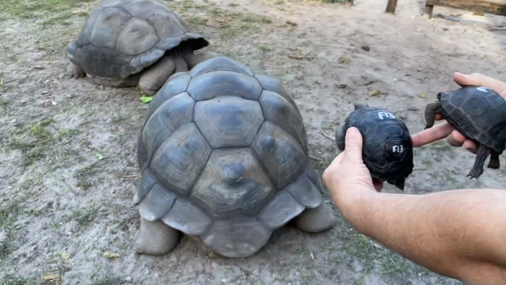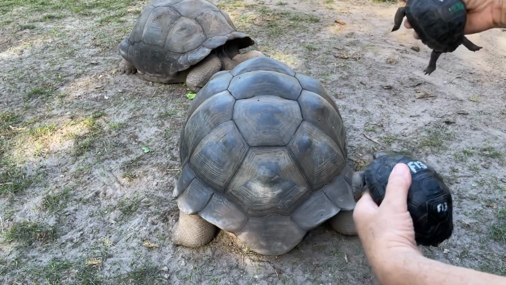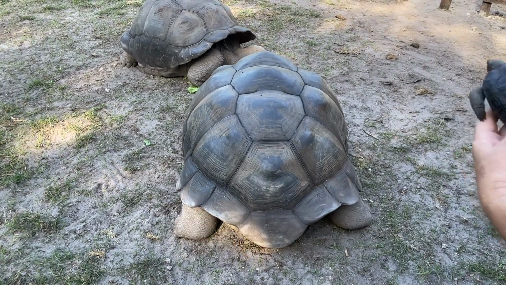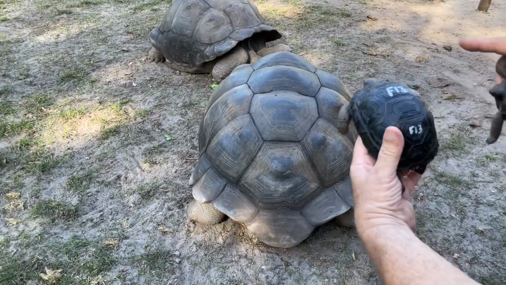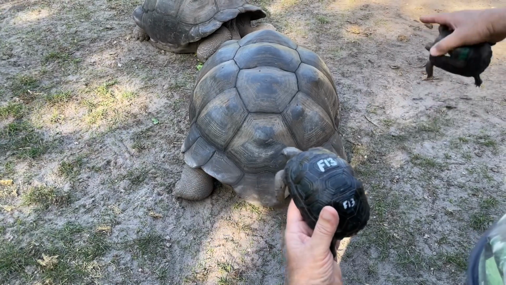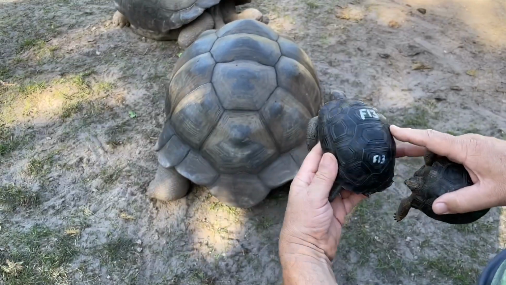You can see that in the background. See, Tank is very wide, and he's not that high. He does have a little bit of that lumpy pyramid. That's not what I'm referring to. I'm talking about the basic shell shape. So for an Aldabra tortoise, he's very wide and round and flat, just like F13. That's what you're going to see.